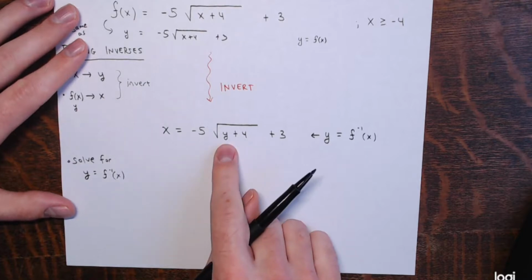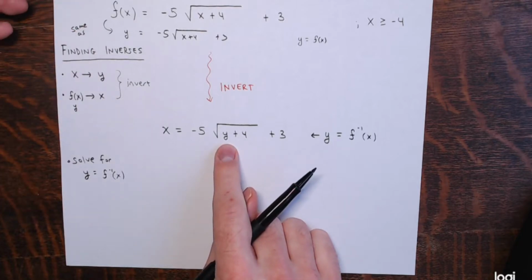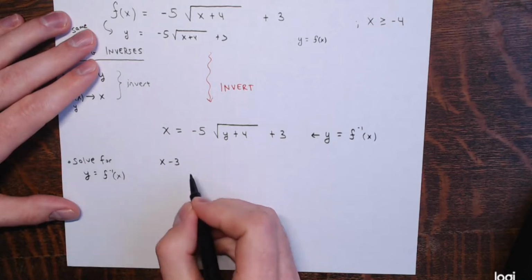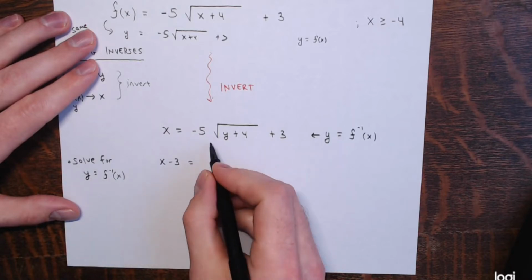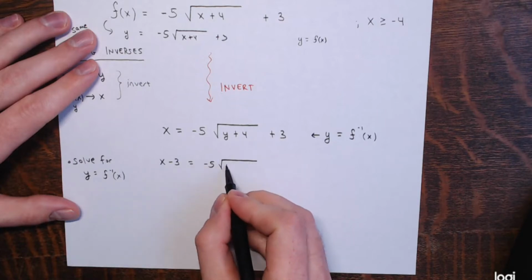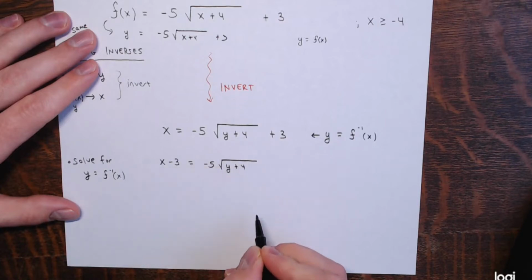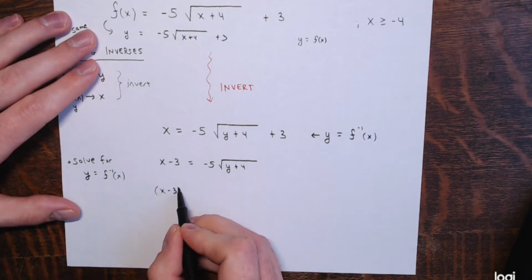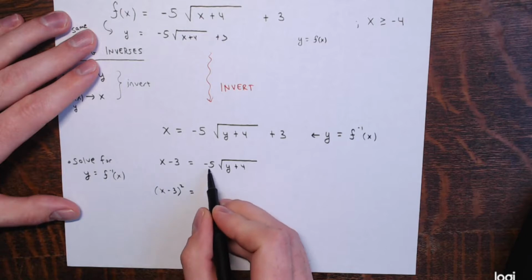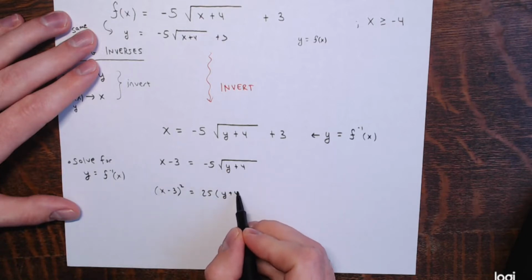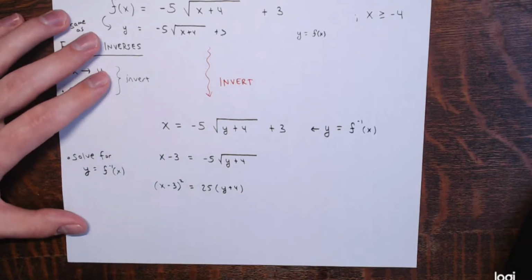So I'm going to solve this for y. Now this is a radical equation. So first I'd subtract 3, x minus 3 over here, to get the radical term alone: negative 5 times the square root of y plus 4. And I square both sides. So x minus 3 squared equals, now negative 5 squared is 25, times the quantity y plus 4. The square root would have been gotten rid of.